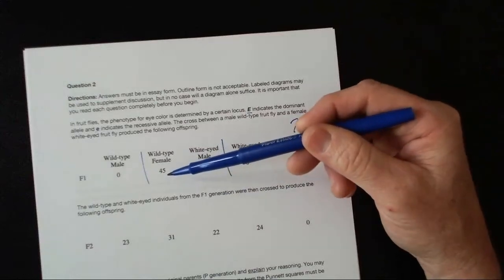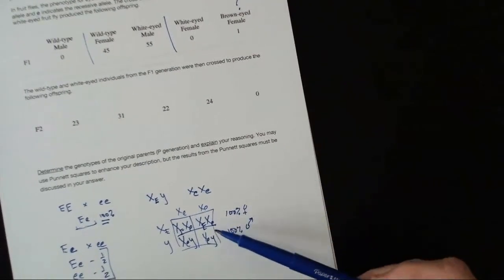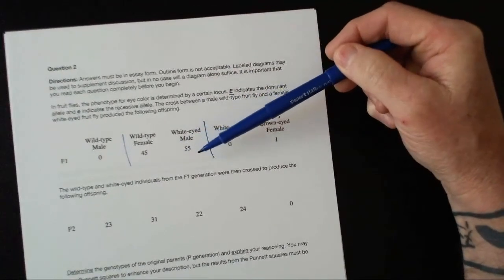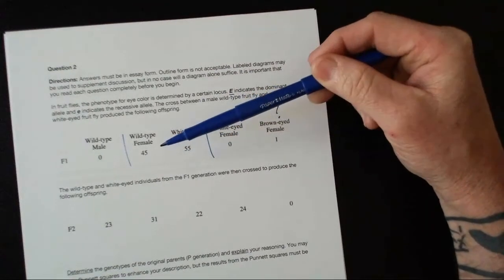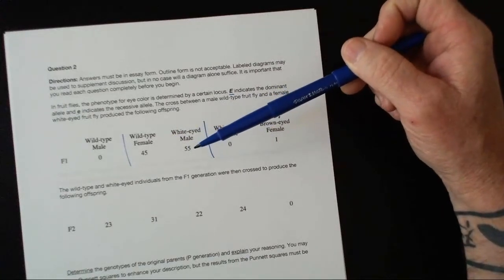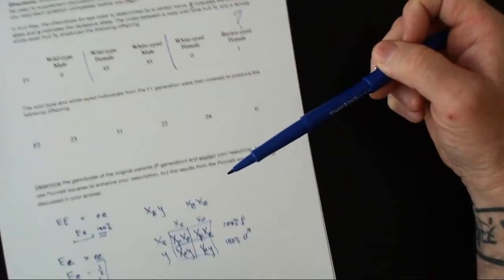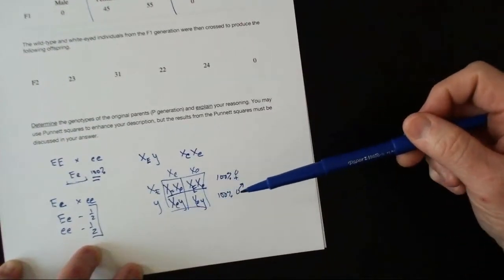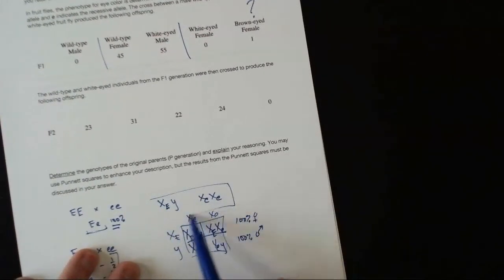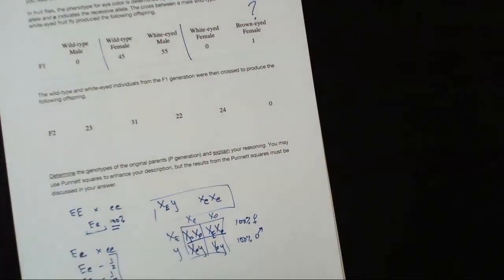We would expect half of our offspring to be wild type females, if we say that wild type is the dominant, and we would expect, out of 100, 50 of them to be white-eyed males. So all of our males should be white-eyed here. Well, look down here. All of our males are showing the recessive characteristic. Therefore, this is going to be my hypothesis, at least, for what the genotypes of the parents are going to be.